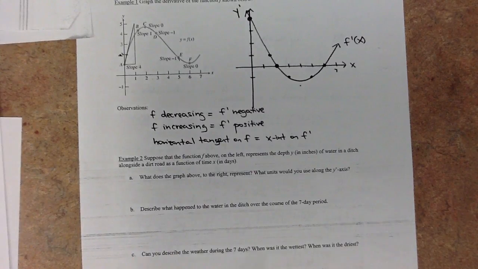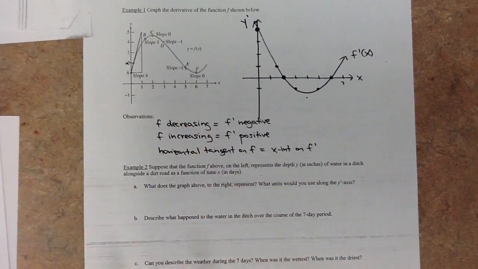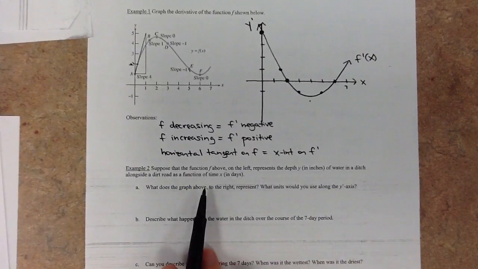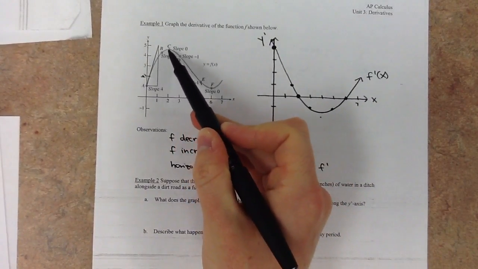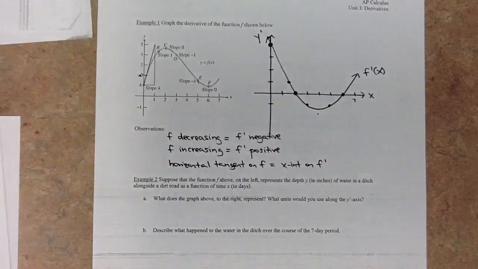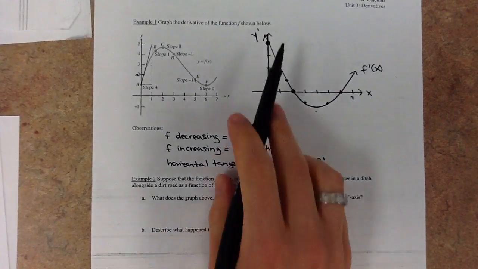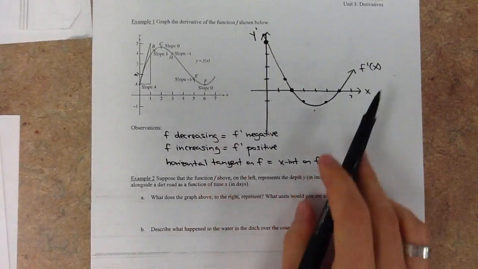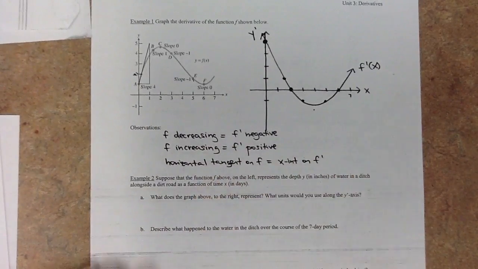So, example 2, suppose the function f above right here represents the depth of water in a ditch along a dirt road. So, it increases, then it decreases, then maybe it increases again. What does the graph to the right represent? Well, this represents the rate of change of the amount of water.